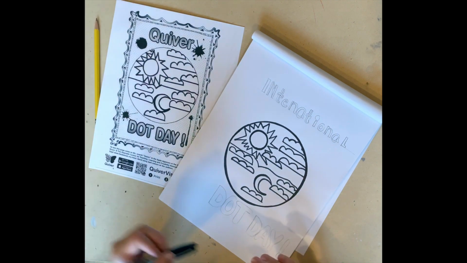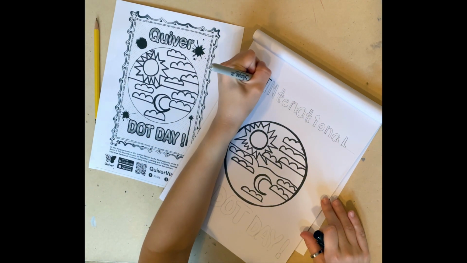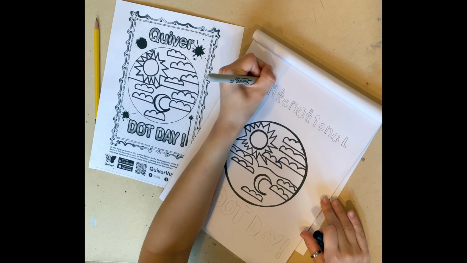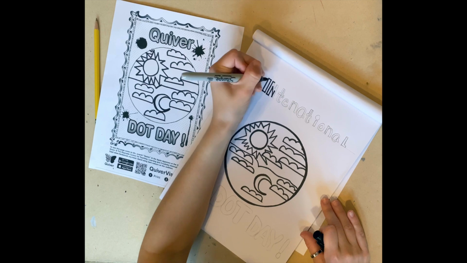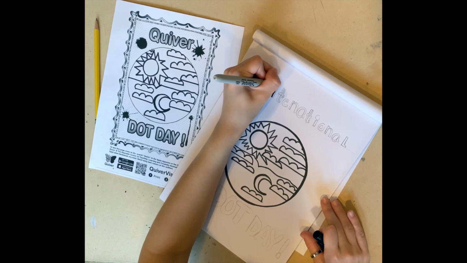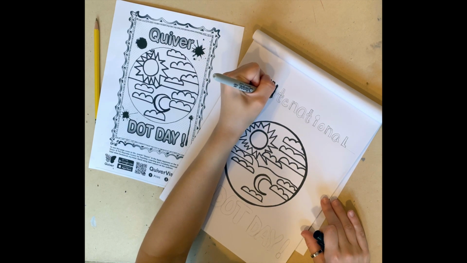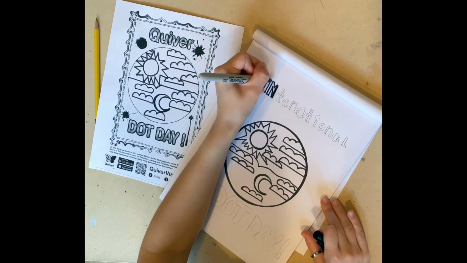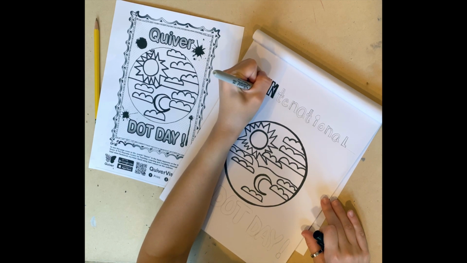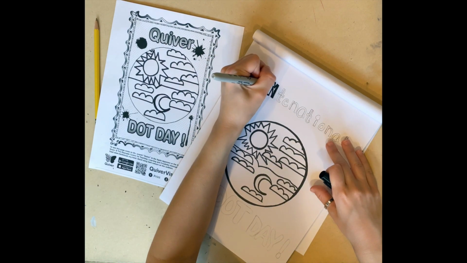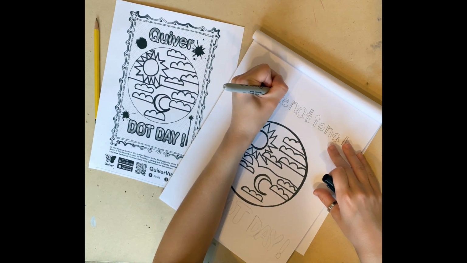And now I'm going to outline all of my letters. Now I'm just using a marker. You can use anything that you have to outline.